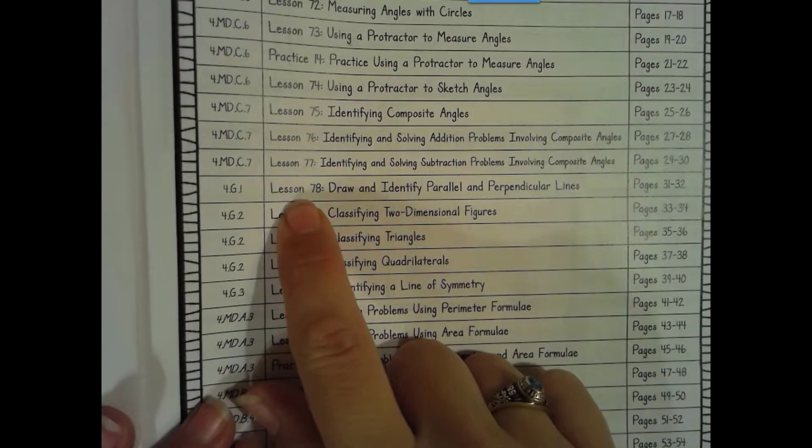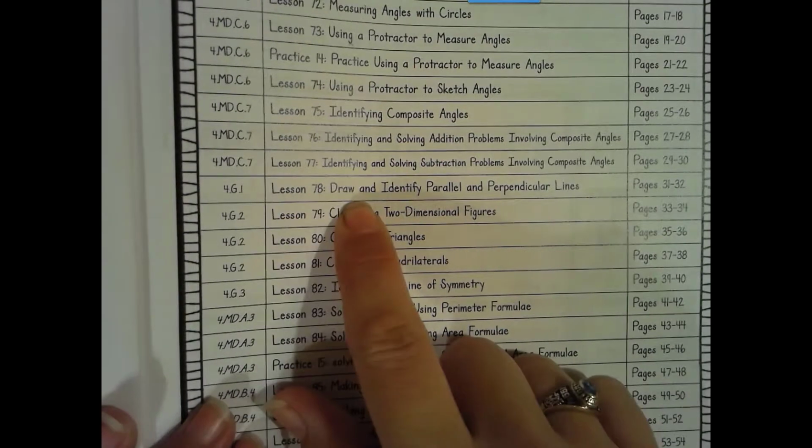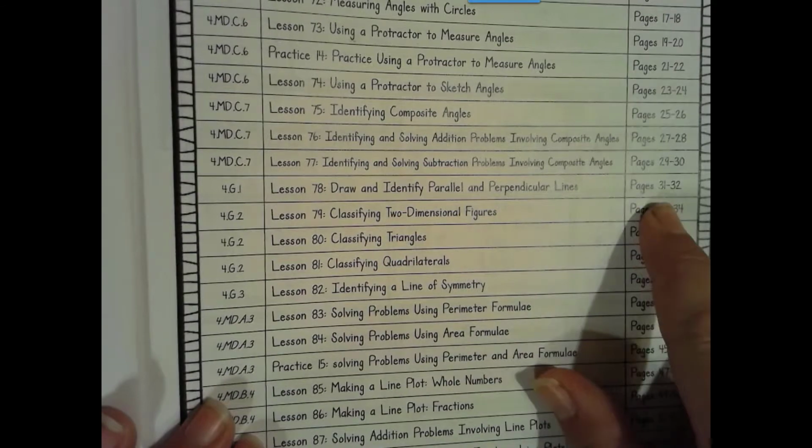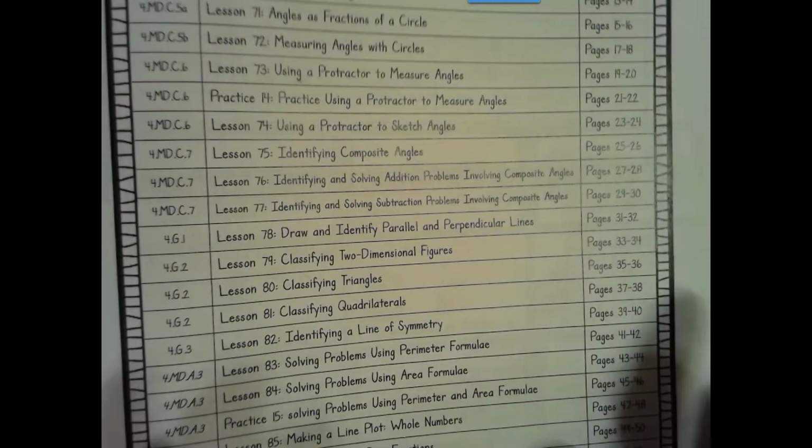Welcome to Lesson 78 of our interactive notes. Lesson 78, we're going to draw and identify parallel and perpendicular lines. Page 31 and 32.